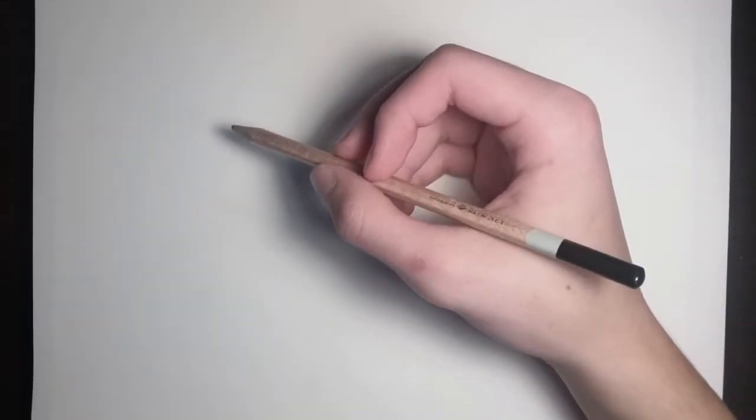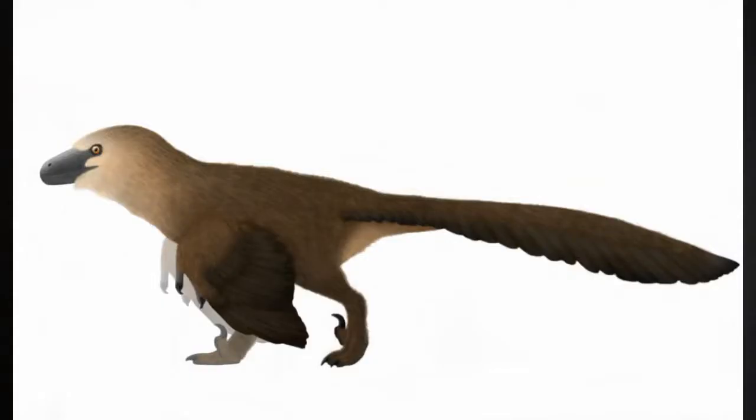I'm also going to try to start showing you guys the reference images that I use. So these should be showing up right about now. The first one is a more fleshed out, kind of fatty Utahraptor.